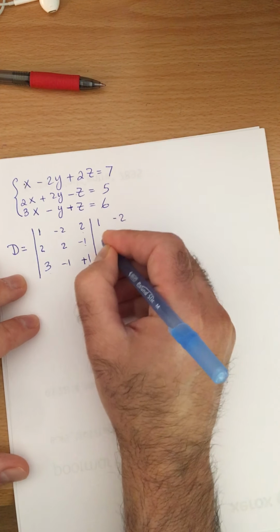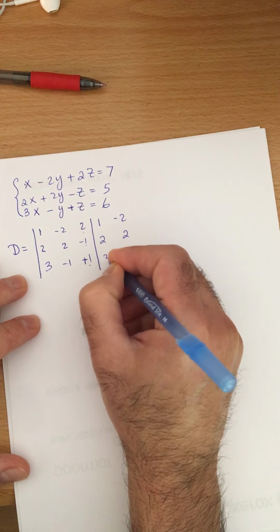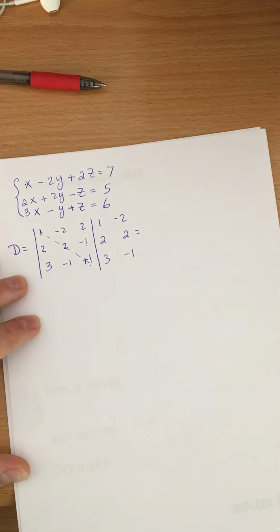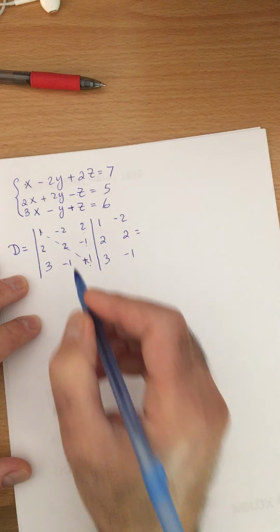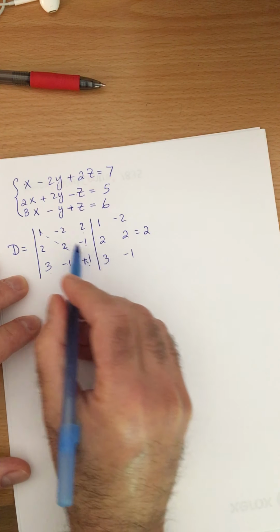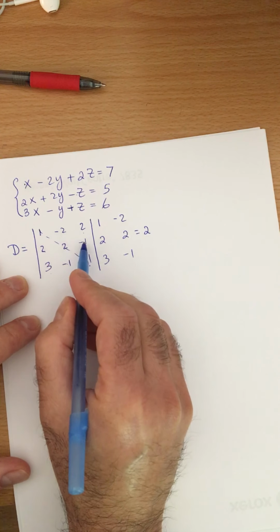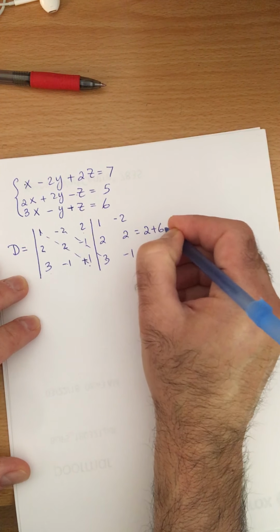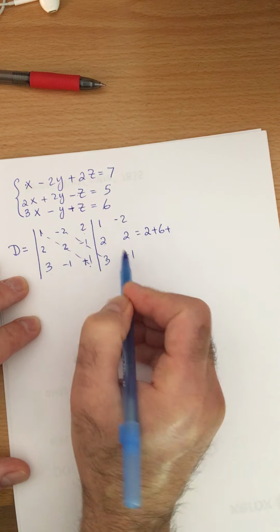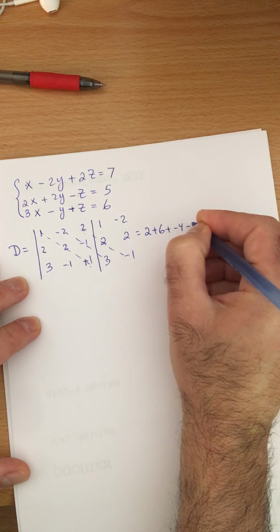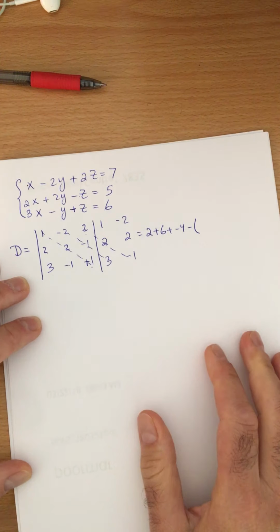So 1, -2, 2, 2, 3, -1. So this diagonal first, that gives me a 2. This diagonal gives me a -1, -2 times -1, that's +2 times 3. That gives me a 6 plus 4 times -1. That gives me a -4 minus, open up a parentheses.